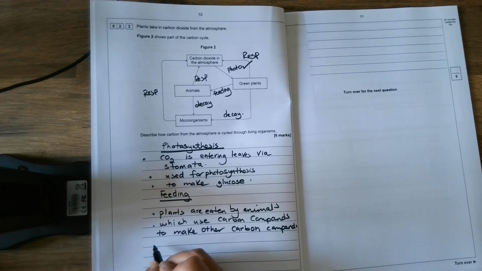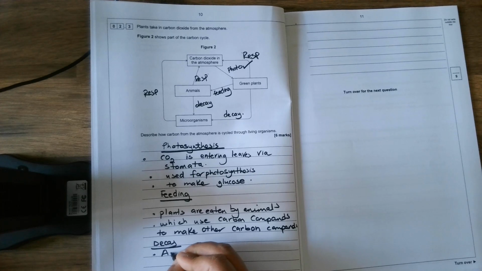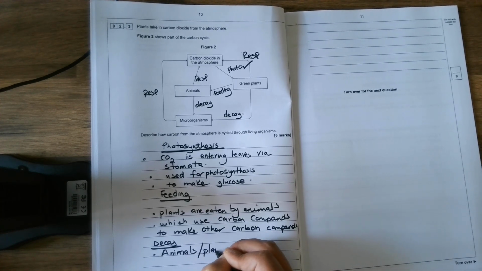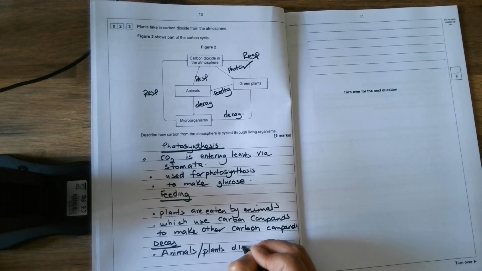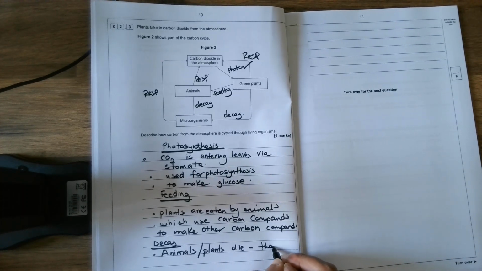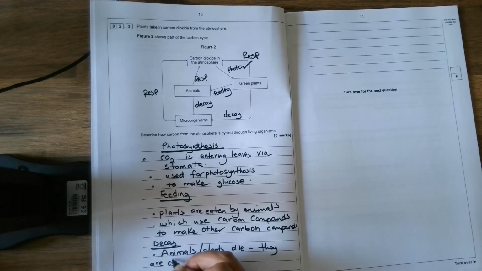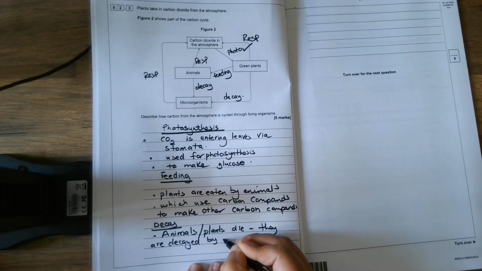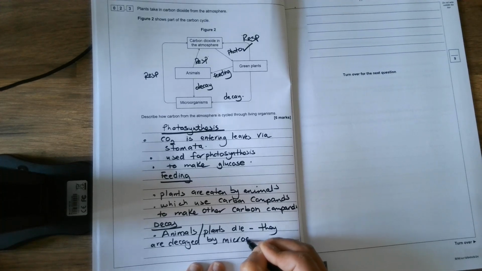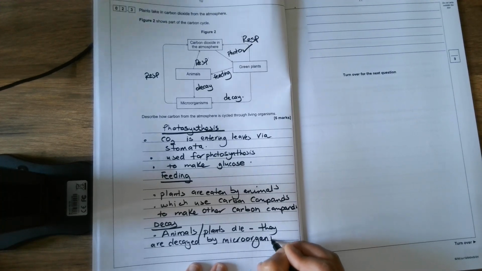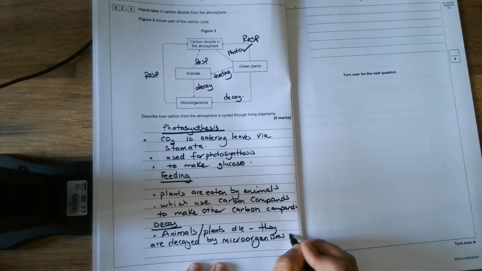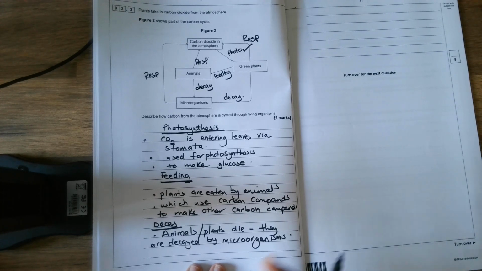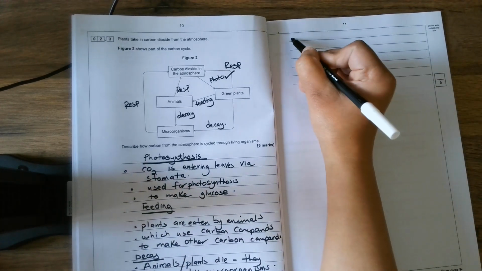Let's talk about decay. Animals die. They are decayed by microorganisms. That should be enough.